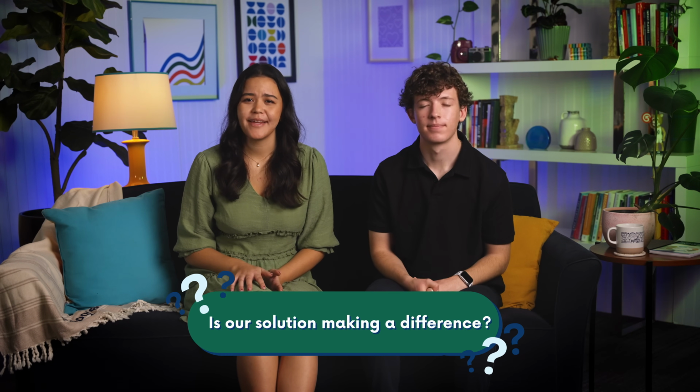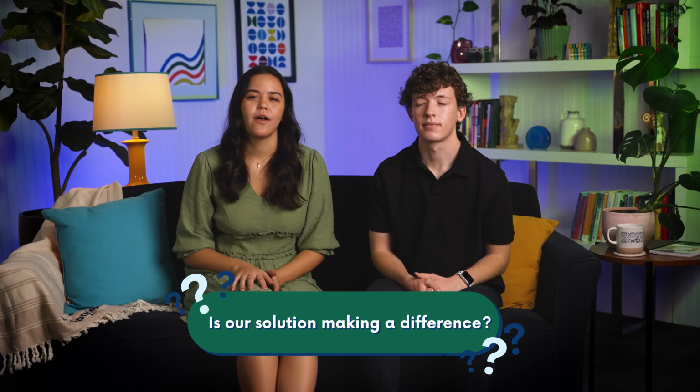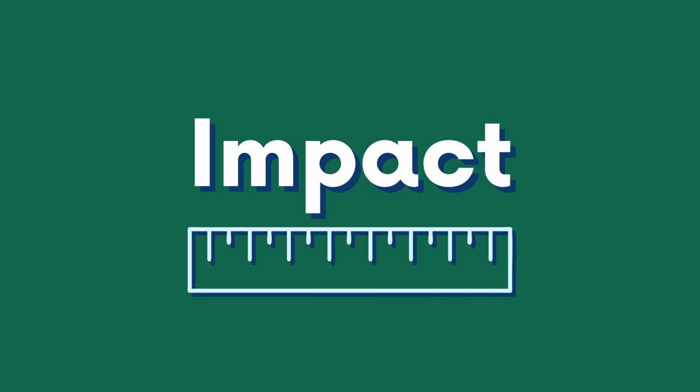We're always seeking ways to make our interventions more effective, more impactful, and more responsive to the unique needs and challenges of the communities we're serving. Now, let's move to the principle of measurement. This is where we ask ourselves, is our solution making a difference? Measurement is all about assessing the impact of our intervention. To measure our impact effectively, we need to start with clear, measurable goals.